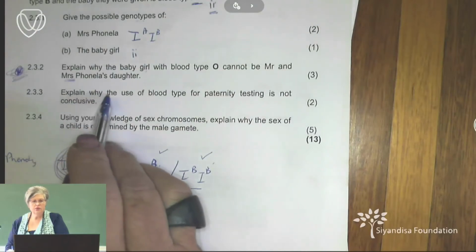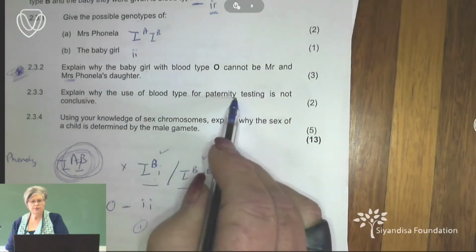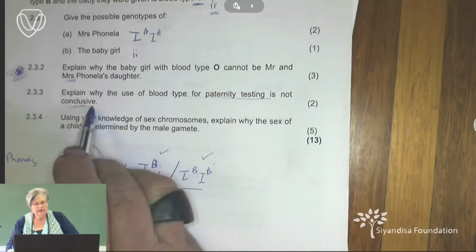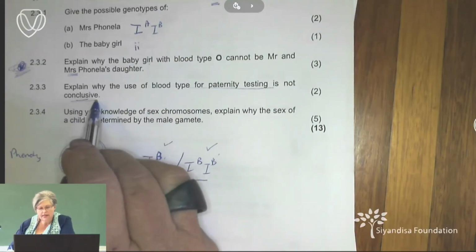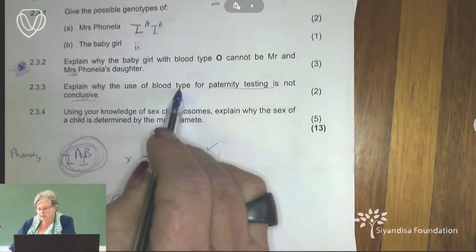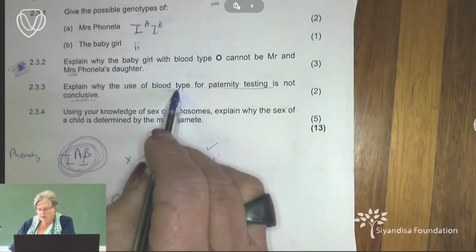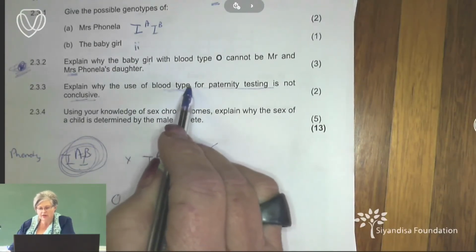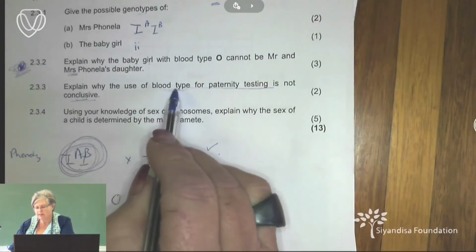Then explain why the use of blood types for parental testing is not conclusive. Okay. In the olden days, they used blood types for paternal testing. But with a blood type, many males can have O blood types, and many males can have AB.